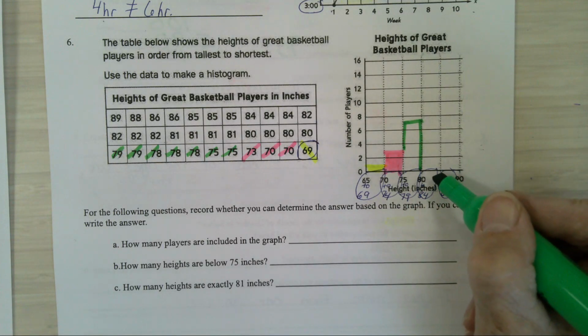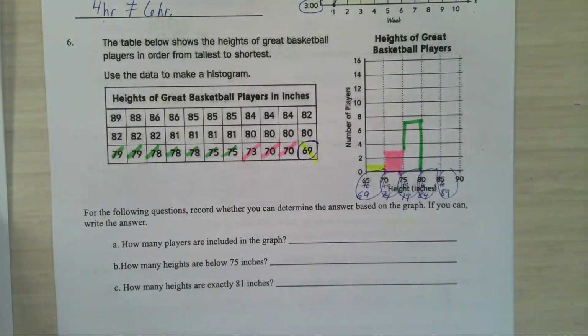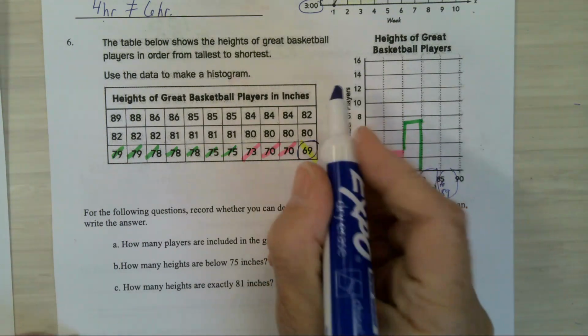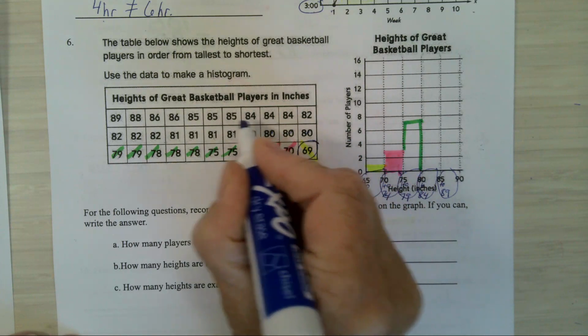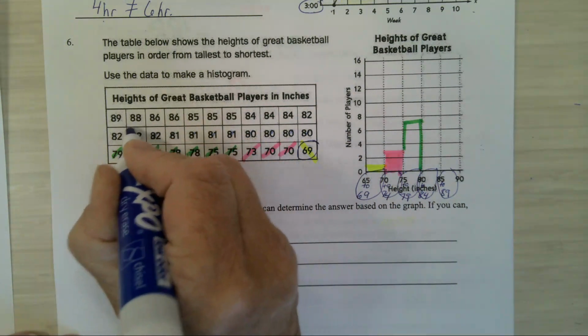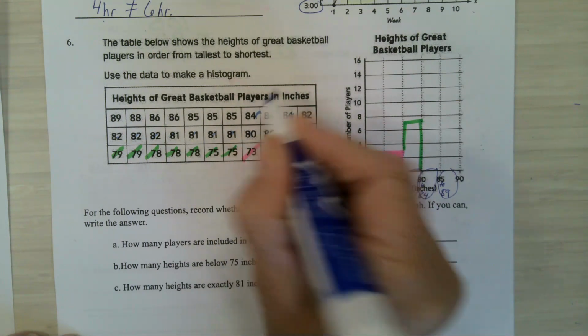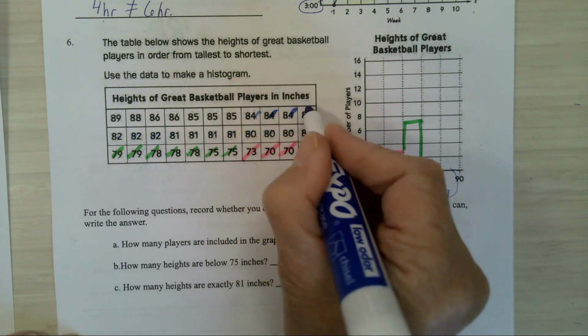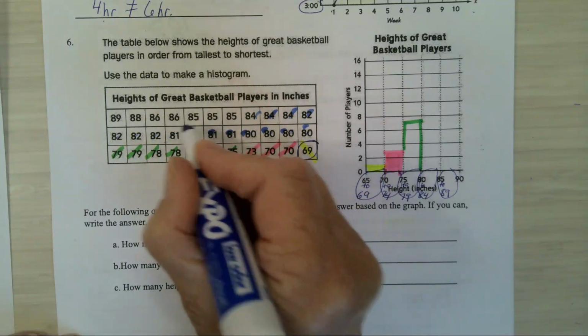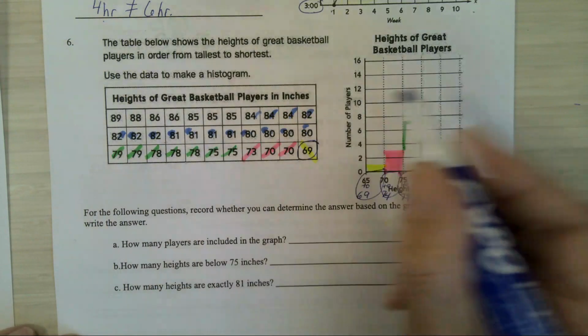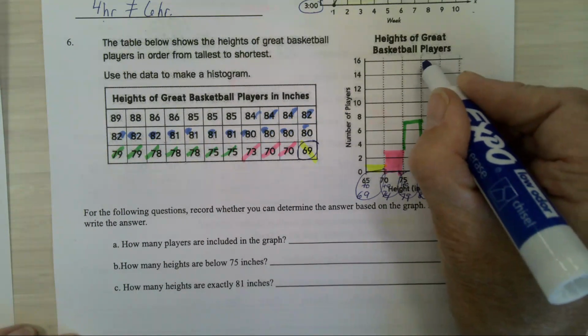From 80 to 84, I'll use this blue, and they'll just put dots. 1, 2, 3, 4, 5, 6, 7, 8, 9, 10, 11, 12, 13, 14, 15. I have a total of 15. So I'm going to go up in between the 14 and the 16.